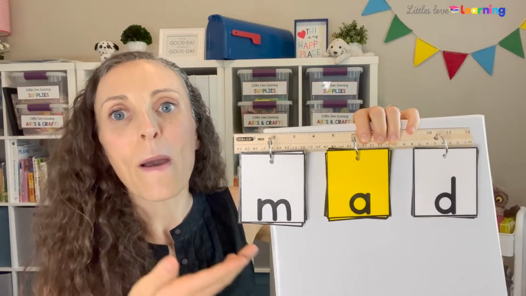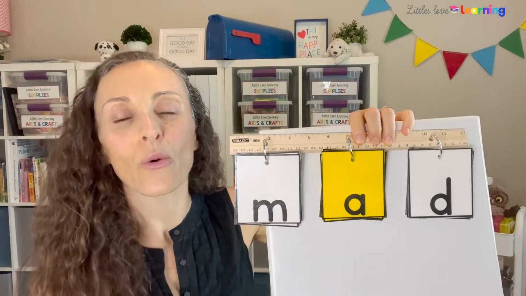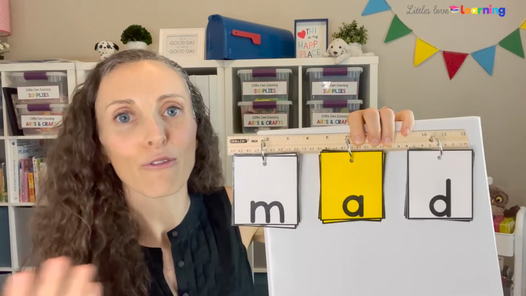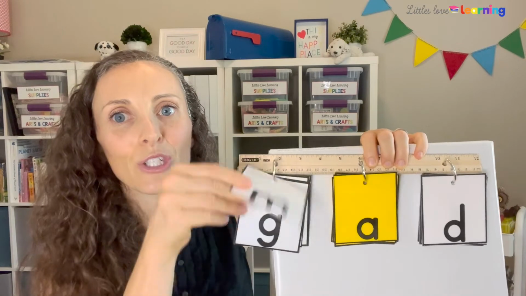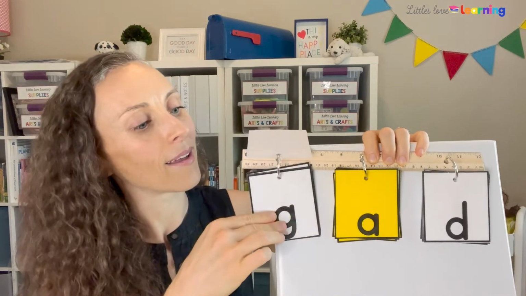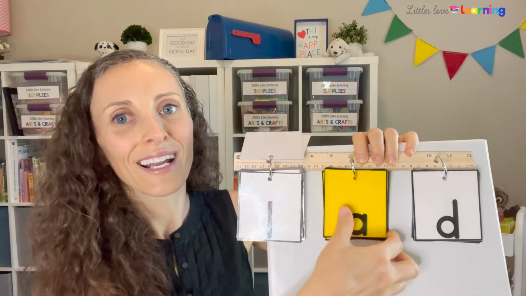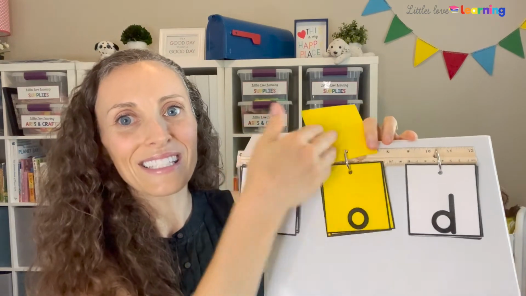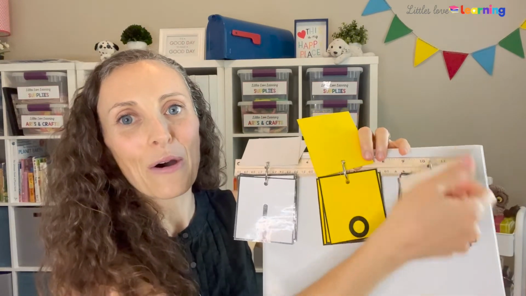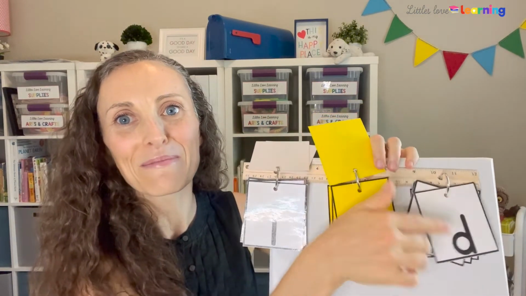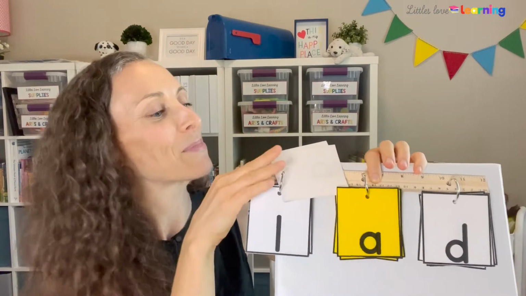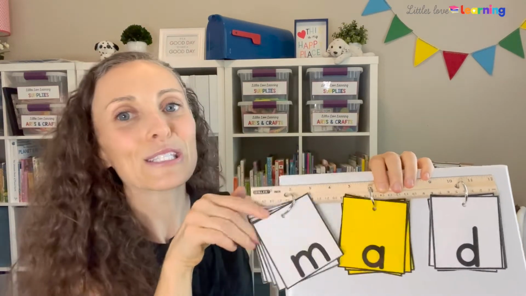So now my little ones can create their own words and practice blending a variety of words. All they have to do is flip whichever letter they want, and it's going to make different words. Now, hopefully, no inappropriate words come up. Sometimes inappropriate words do come up, so we have to be careful with those. But this is really great.